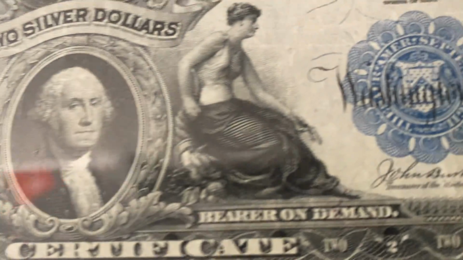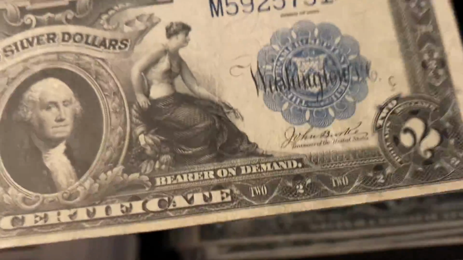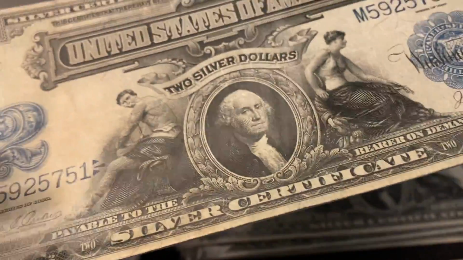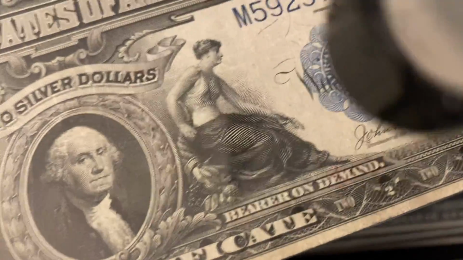Parker, Burke. And so what these signatures are is, as you would change roles, in case we didn't already talk about that, the Treasurer of the United States and the Register of the Treasury.